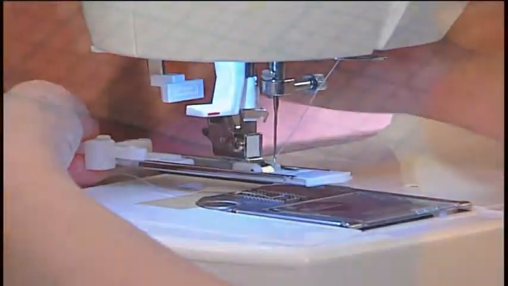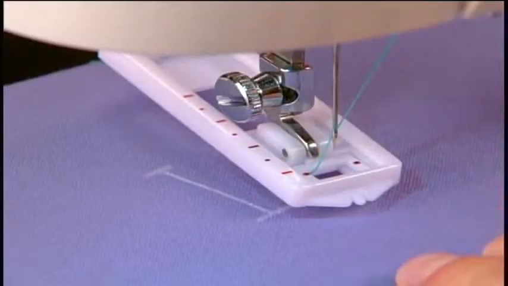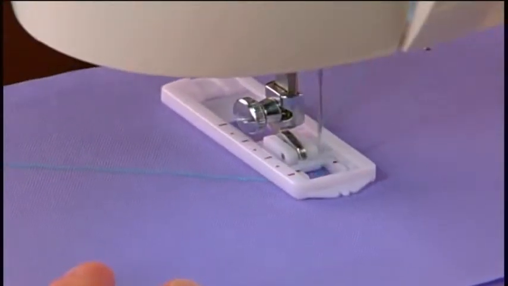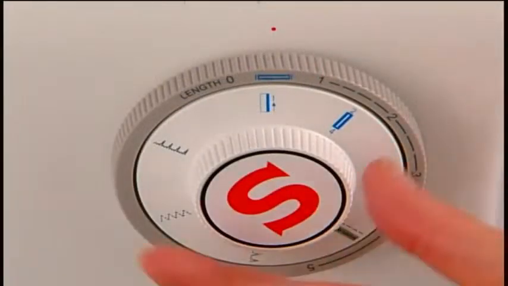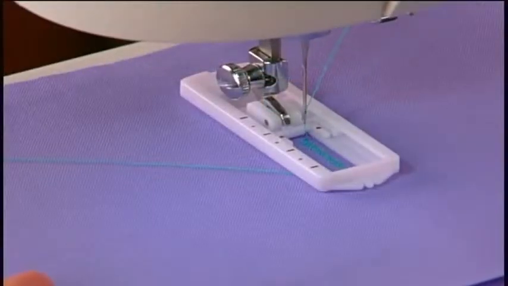Place the buttonhole foot on the machine. Mark the buttonhole on the fabric, then position the foot over the fabric. Sew the first step of the buttonhole. With the needle raised out of the fabric, turn the pattern selector to step 2, then sew.